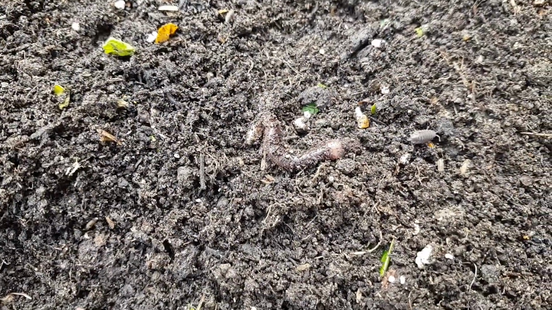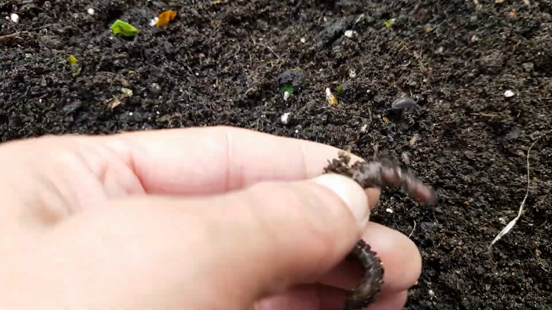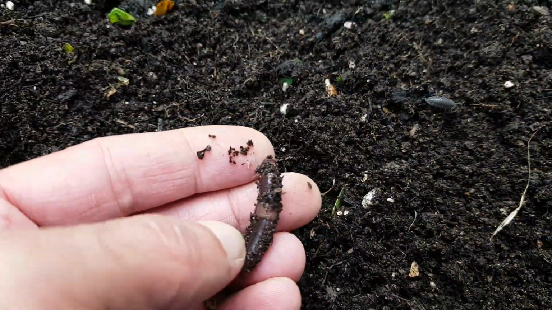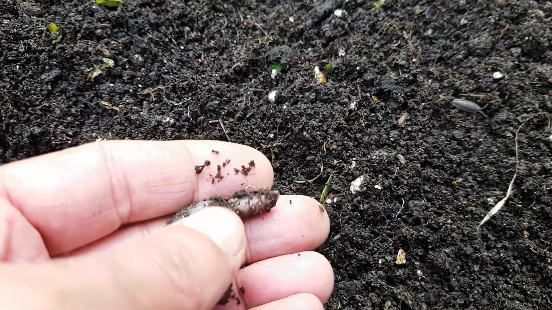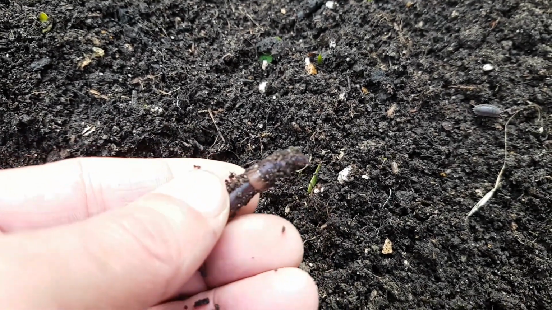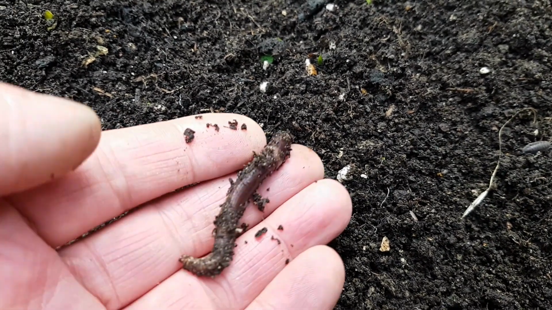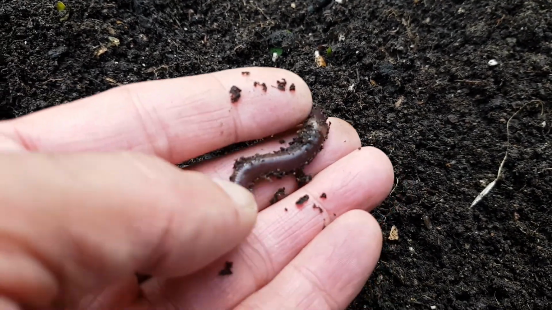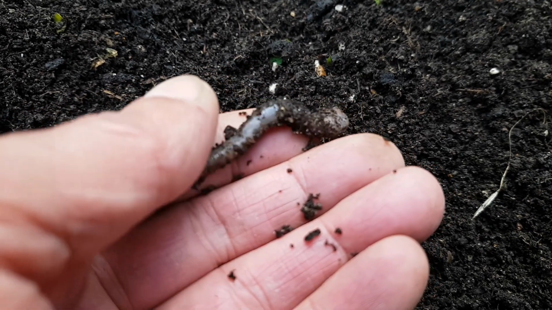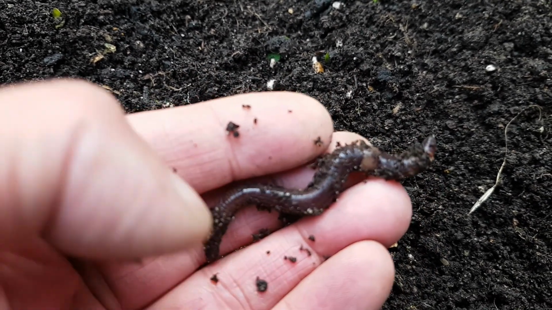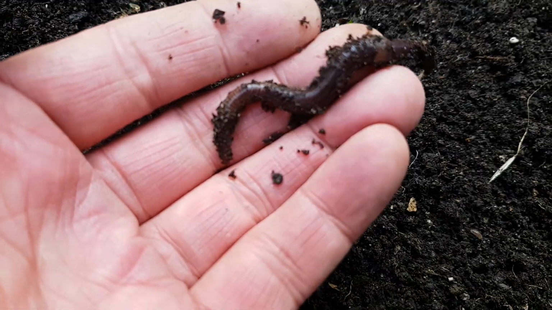Epigeic worms, which includes the compost bin worms. These worms are typically smaller than the anecic or endogeic worms, which gives them more adaptability for the environmental conditions that they live in, usually very close to or actually on the surface, so they can handle the fluctuations in moisture and temperatures found on the surface better than the anecic or endogeic worms.